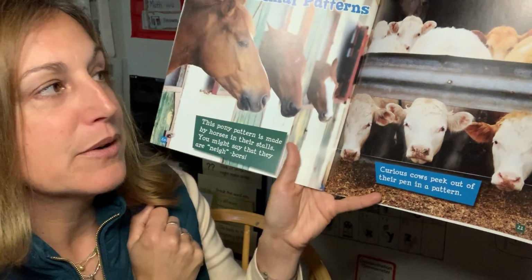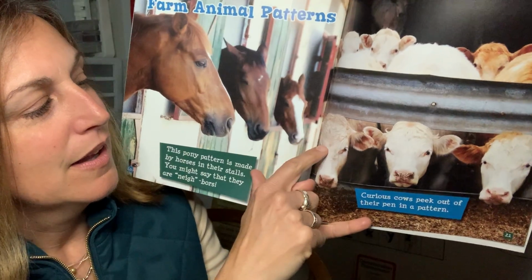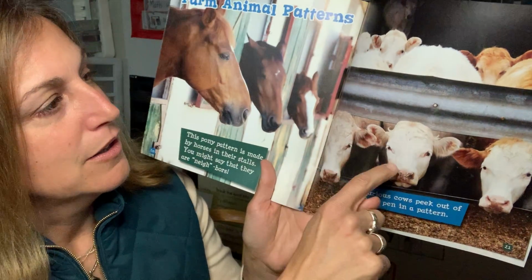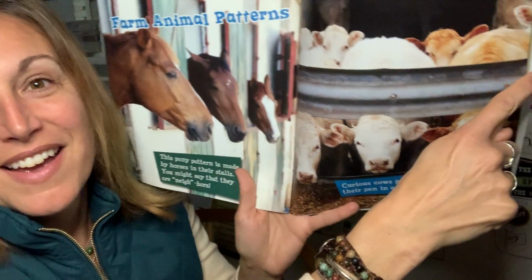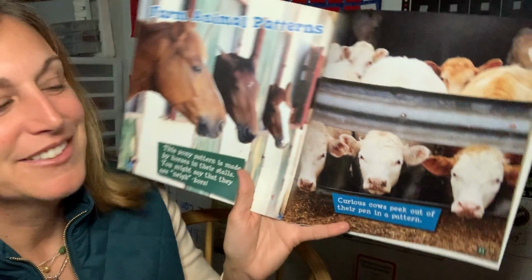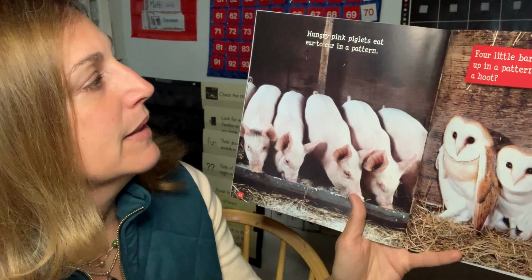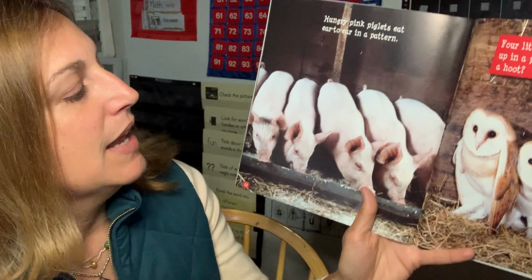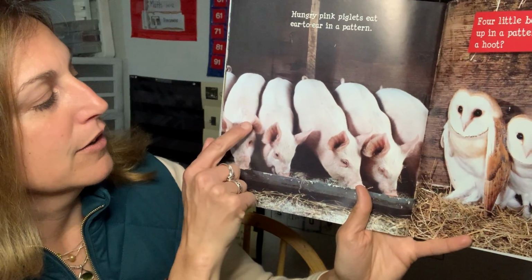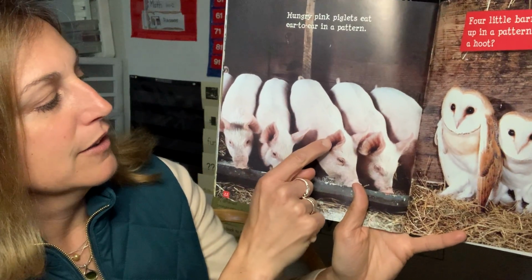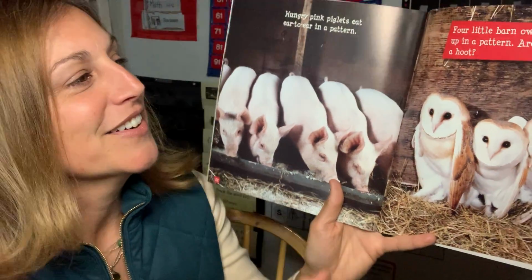Curious cows peek out of their pen in a pattern. This was another little tricky one. Low head, high head, low head, high head, low head. What would come next? High head. That's right. So patterns keep repeating. Hungry pink piglets eat ear to ear in a pattern. So we've got ear, face, ear, ear, face, ear, ear, face, ear, ear, face. What comes next? Ear. Great job.